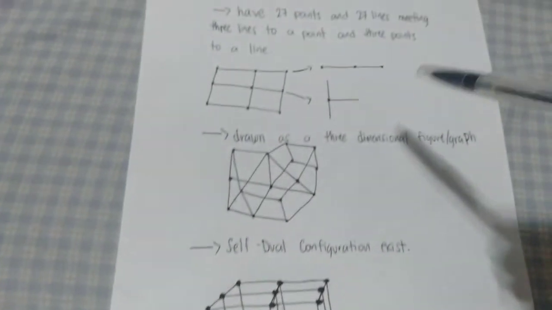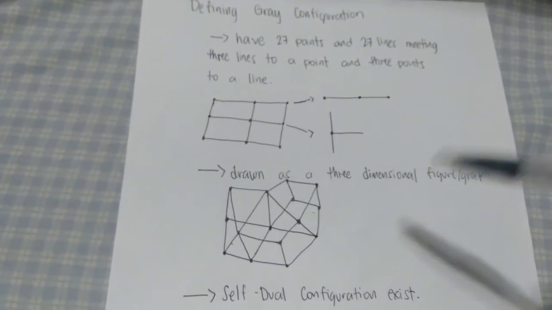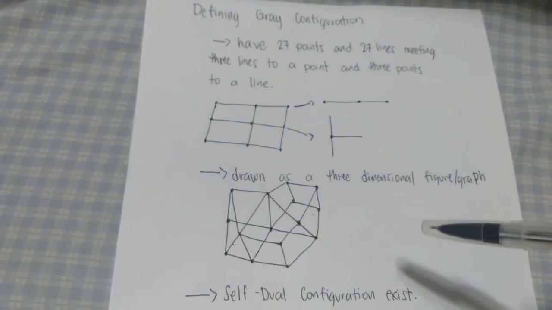So this is a Gray configuration, and let's talk about the last configuration.